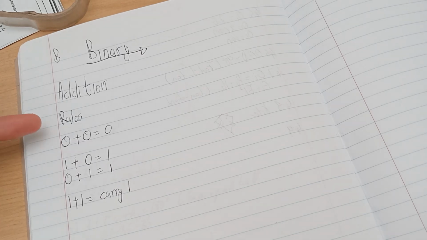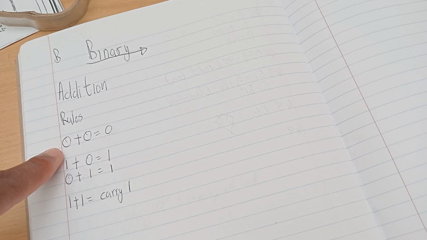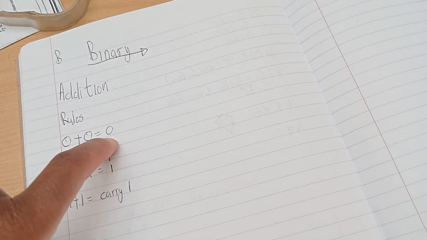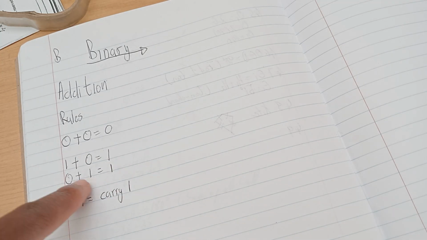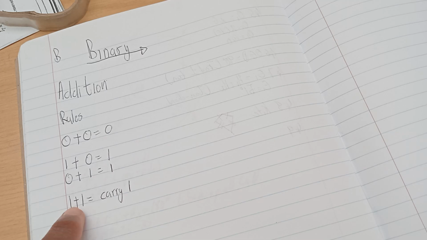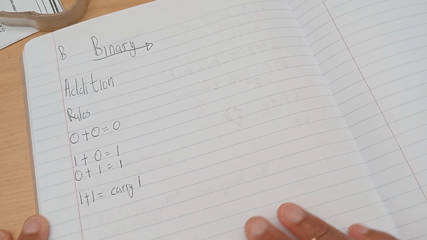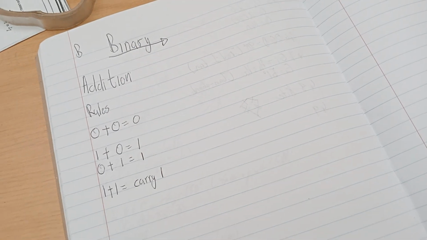So the rules, there are four. You have 0 plus 0 is equal to 0, and then 1 plus 0 is equal to 1, and then 0 plus 1 gives us 1. And then 1 plus 1 equals to 0, carry 1. Okay, so now let's start with one example.